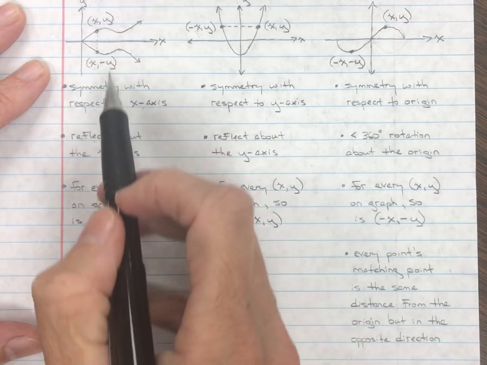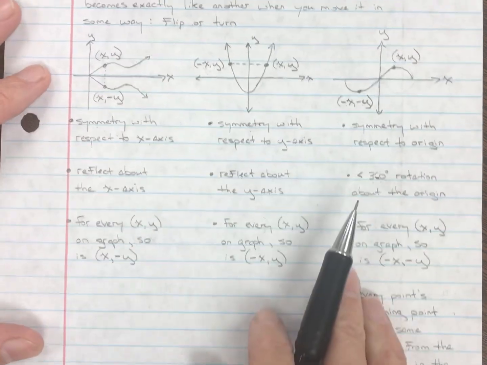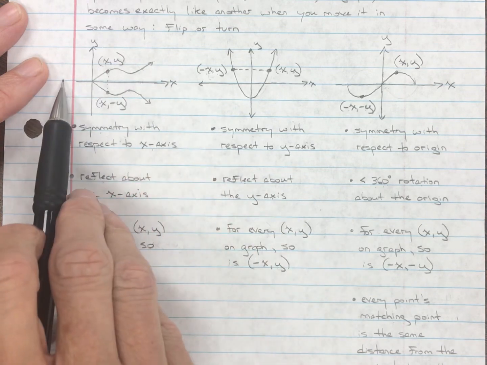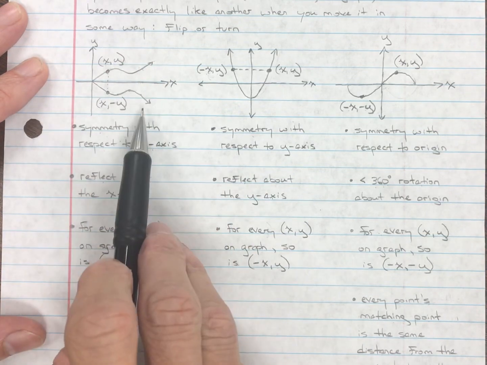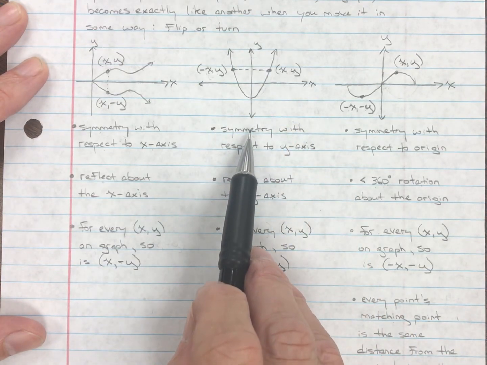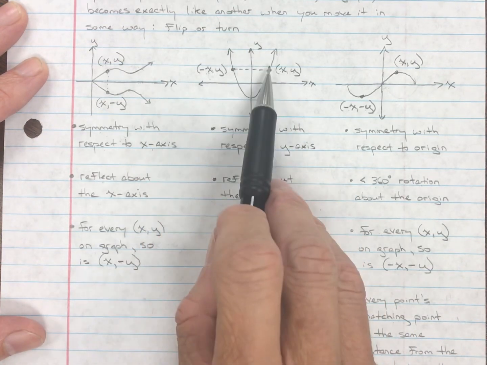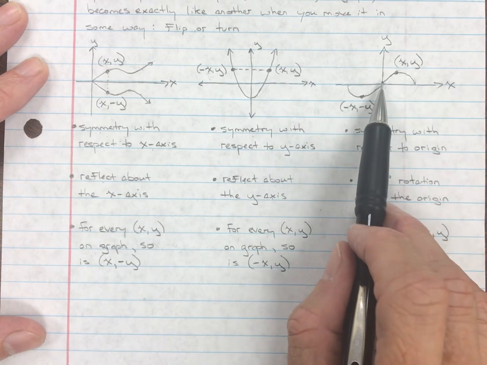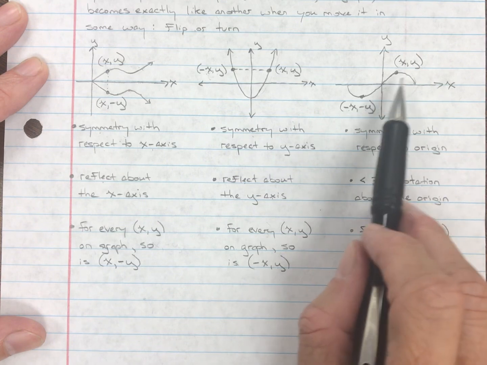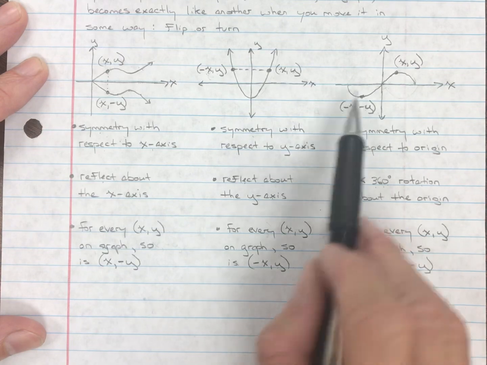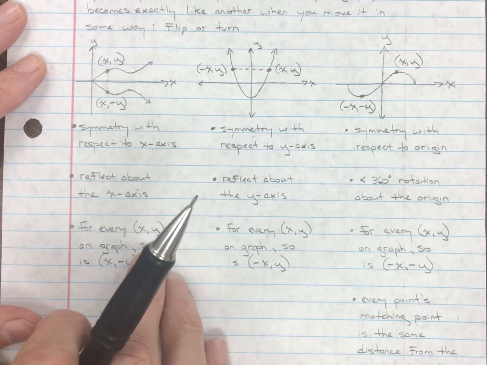So there you have it. We have symmetry with respect to the x-axis: if you fold on the x-axis, the two sides match up. Symmetry with respect to the y-axis: if you fold along the y-axis, it matches up. And symmetry with respect to the origin: if you pin the origin and rotate it, and it matches up in a rotation of less than 360 degrees, it is symmetrical about the origin.